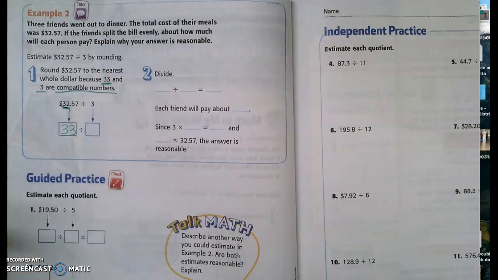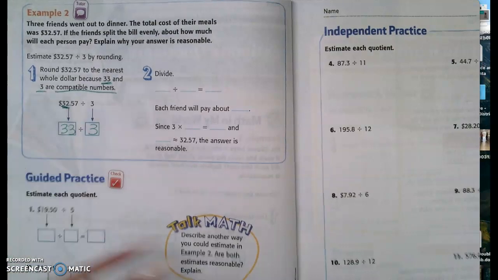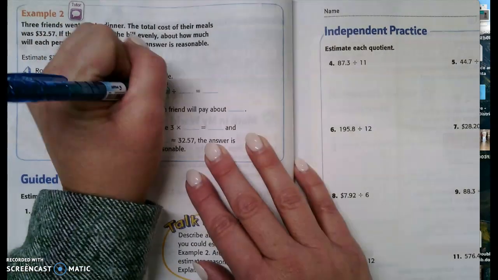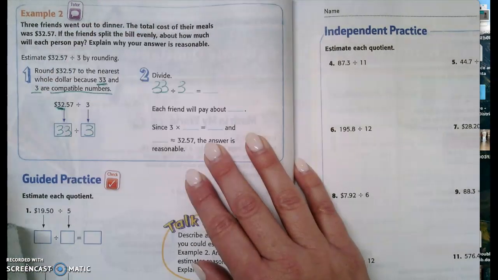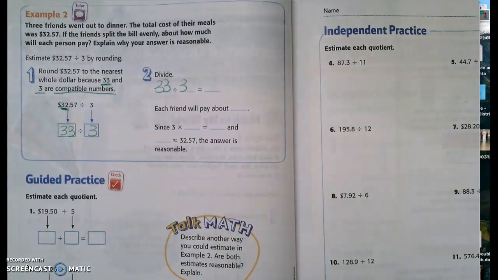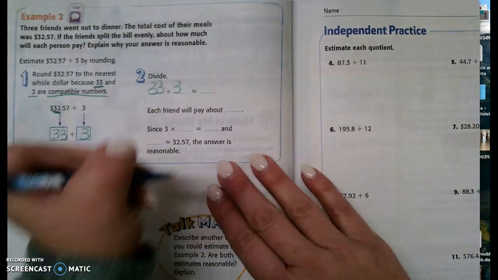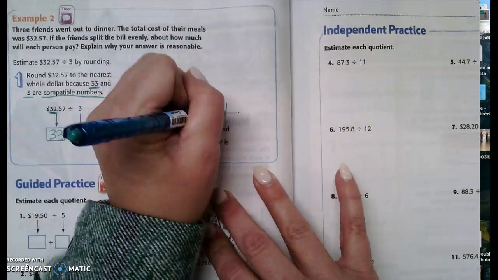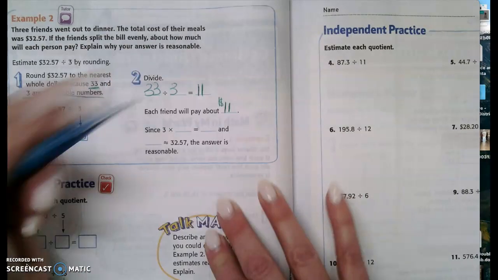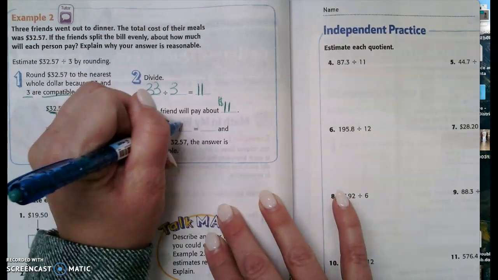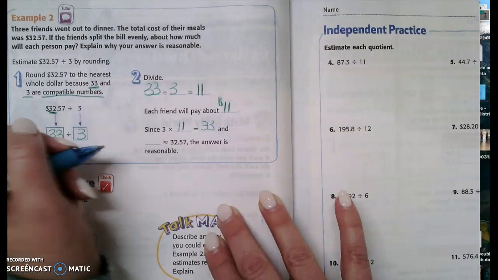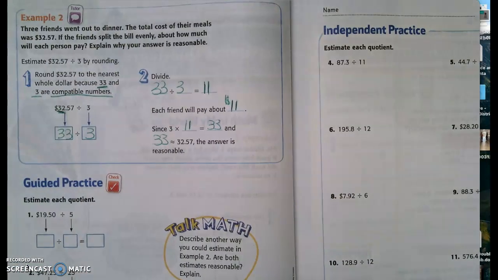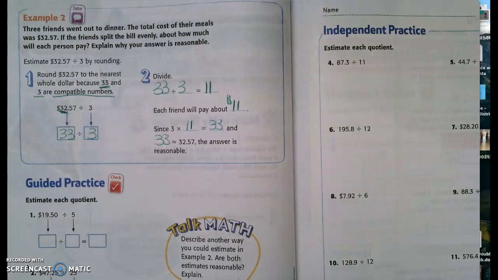So 33 divided by 3 is the problem we're going to do, and 33 divided by 3 is 11. So each friend will pay about $11. Since 3 times 11 is 33, and 33 is about 32.57, the answer is reasonable.